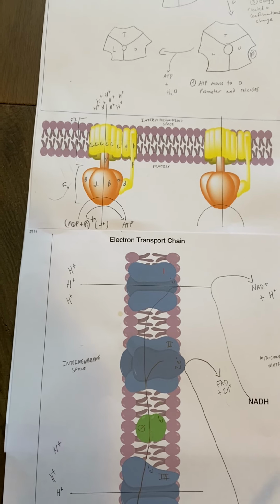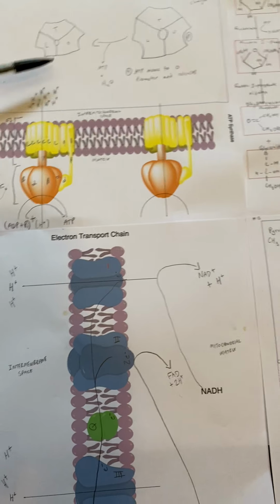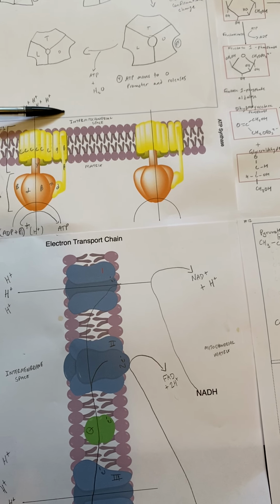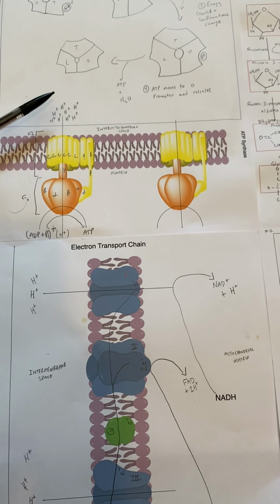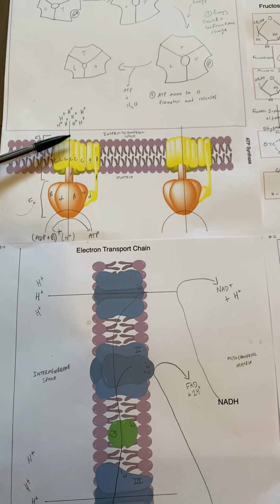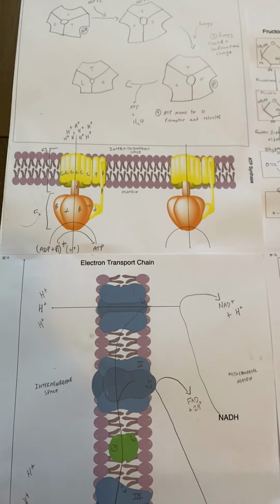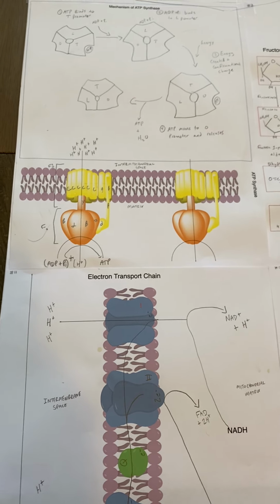So this is ATP synthase and how those protons move from the intermembrane space into the matrix. And as they do that, it creates ATP.